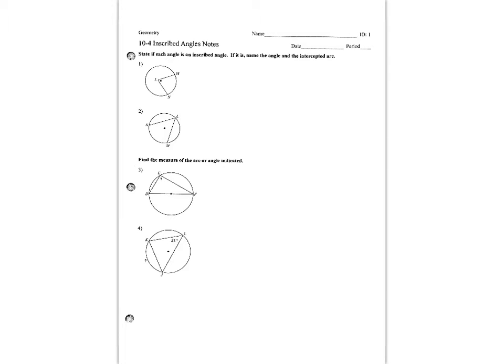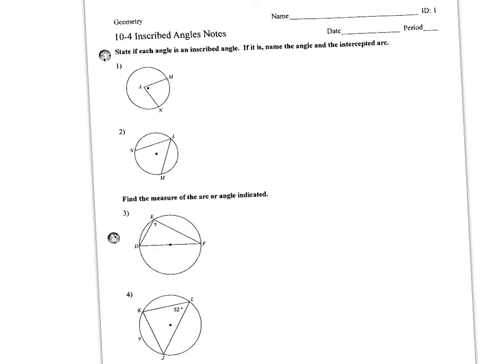All right, 10.4, inscribed angles. Something we've already done is central angles. We said the central angle is an angle whose vertex is at the center of the circle, and we said the angle and the arc were equal. Well, an inscribed angle is something different. An inscribed angle is one whose vertex is on the circle.